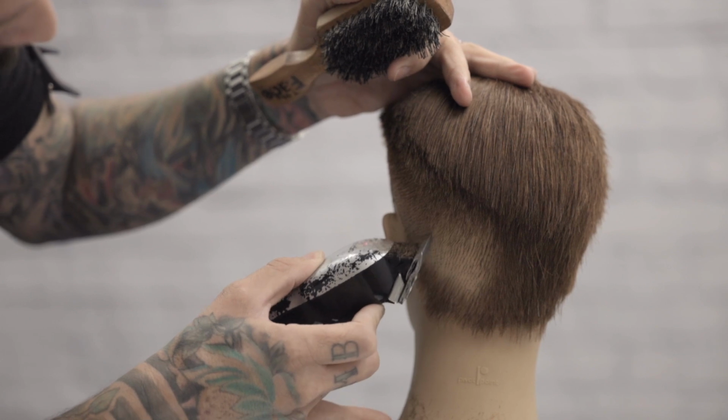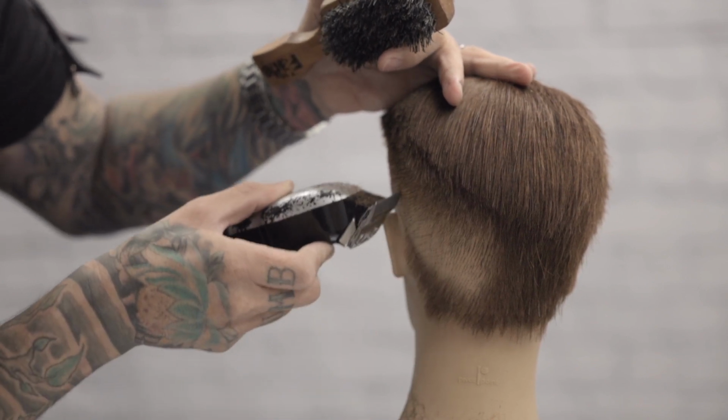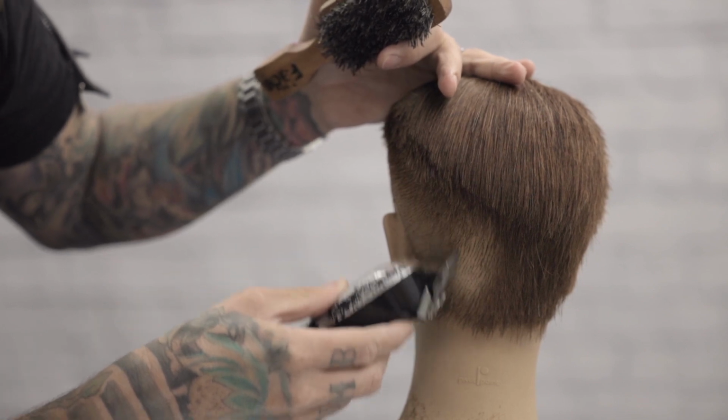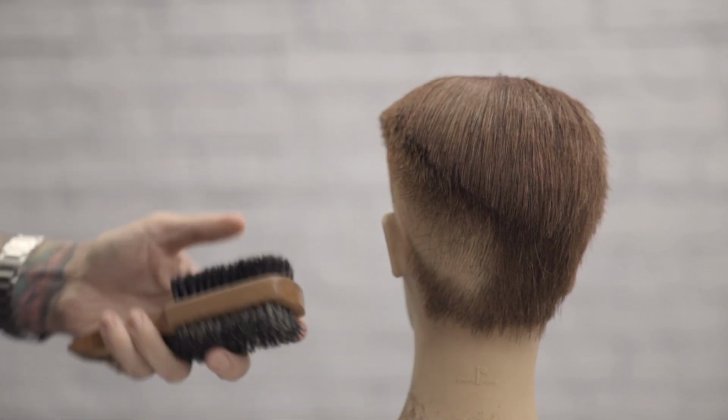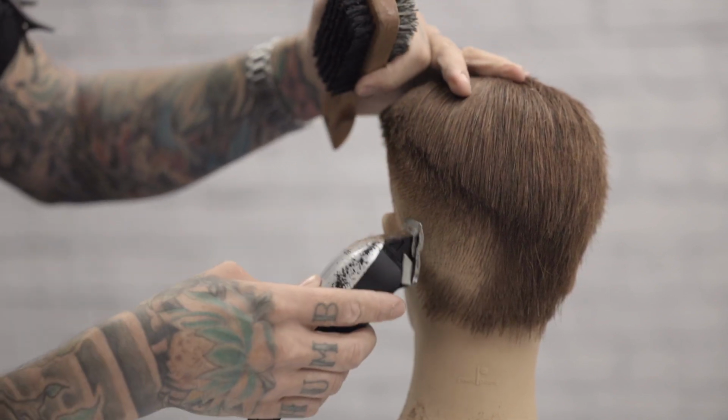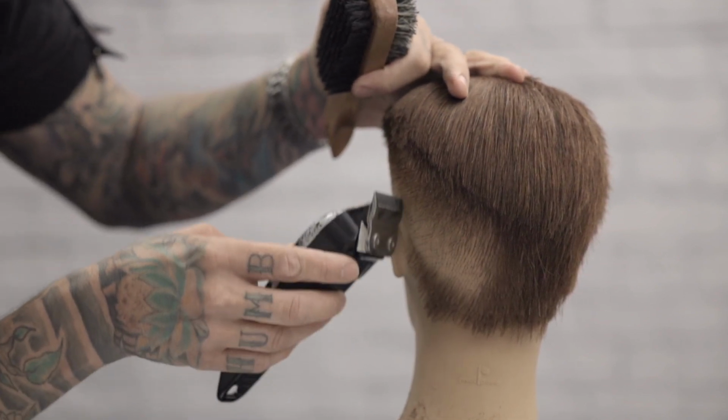What I'm doing right here to thin out some of these spots is just using the corner of the clipper, turned sideways, just kind of straight up in the same direction that the hair is laying. And that'll more or less texturize the hair and take a little bit of color out without taking off a bunch of length.